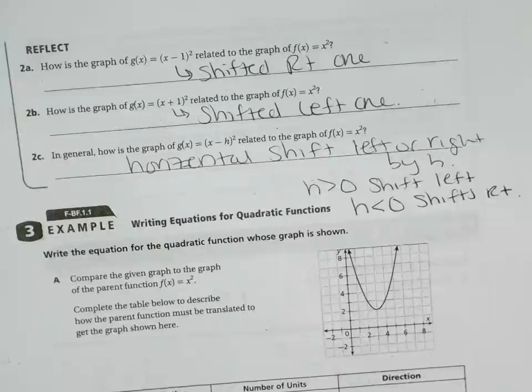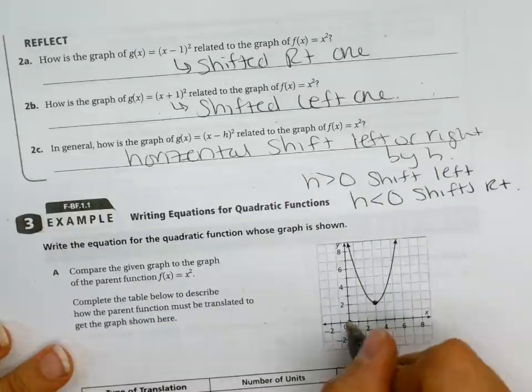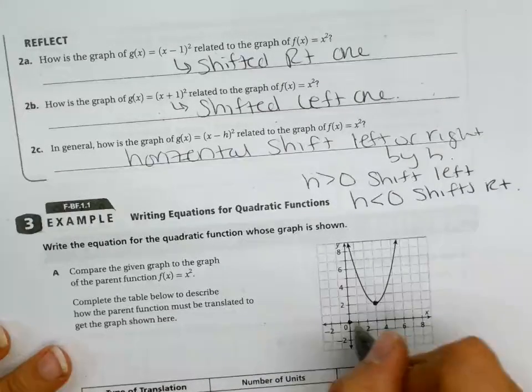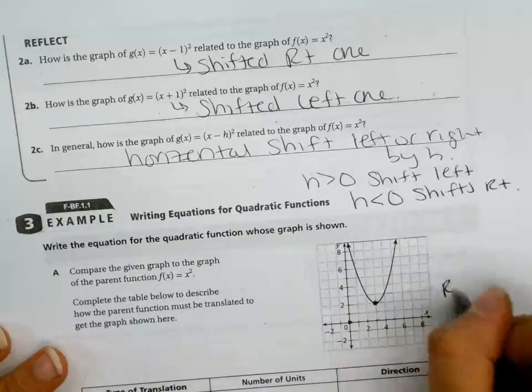Write the equation for the quadratic function whose graph is shown. Okay. So our vertex would have been at 0, 0, and instead it's shifted 1, 2, 3 to the right, up 1, 2. Right 3, up 2.